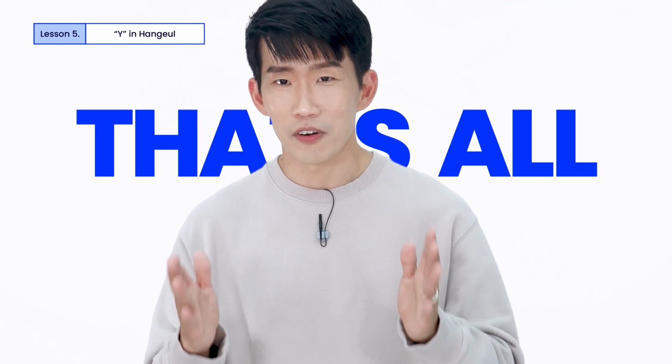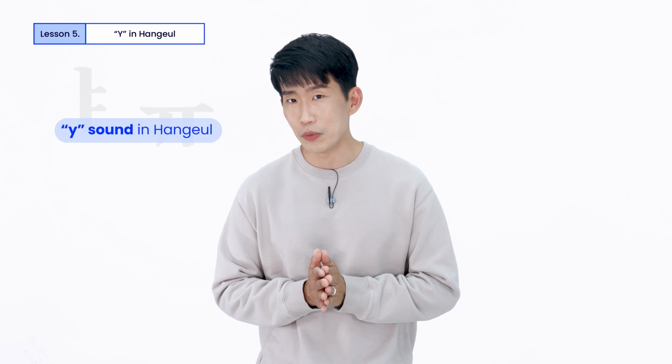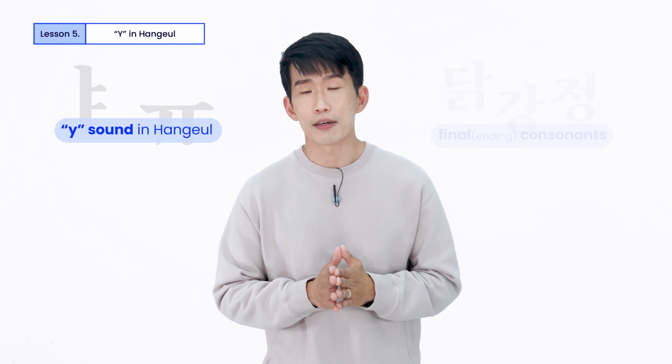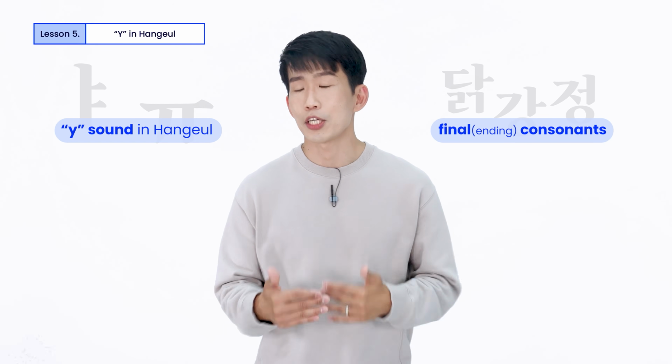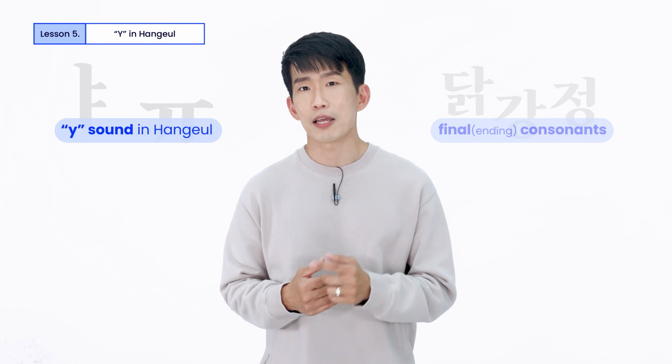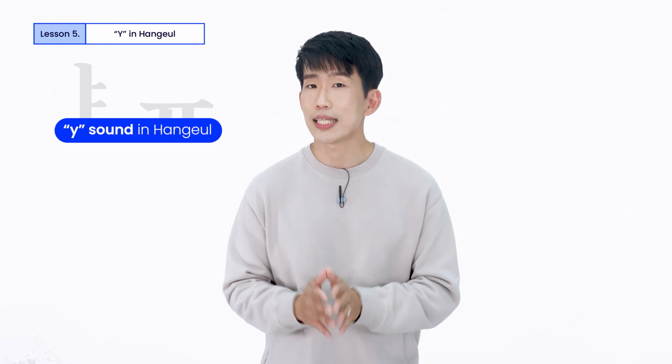You have learned so much already, and you need to just clear 2 more steps before you can say that you understand how Hangul works. You just need more practice, that's all. Alright? And those 2 steps are the concept of the Y sound in Hangul and the final consonants or ending consonants. We'll talk about how to add the Y sound in Hangul in this lesson.